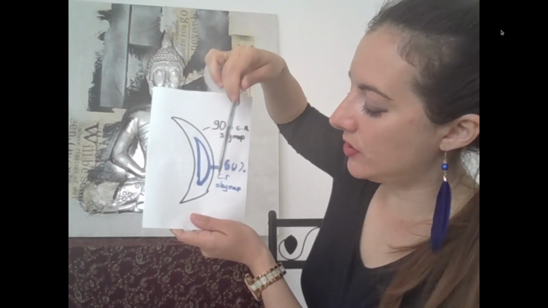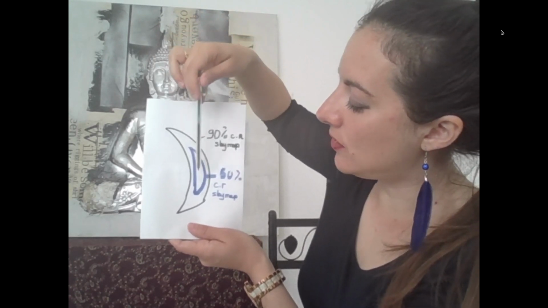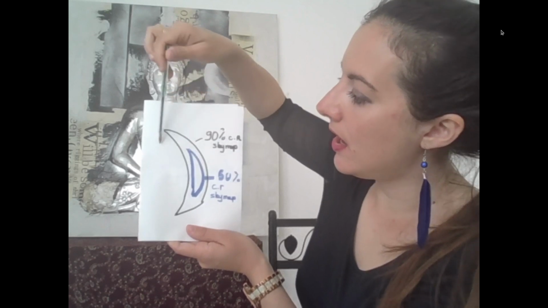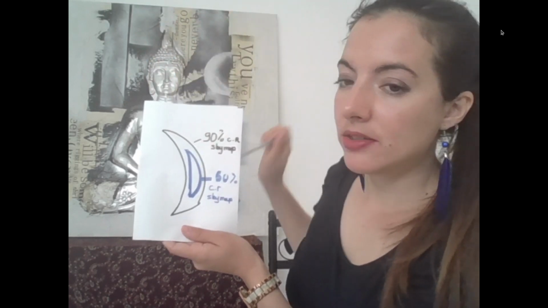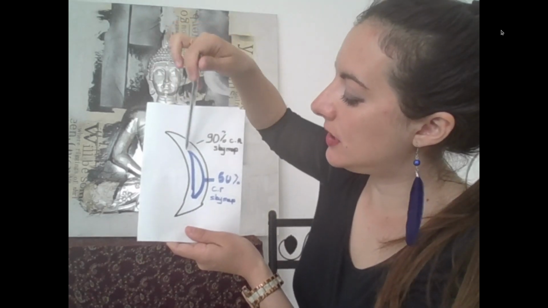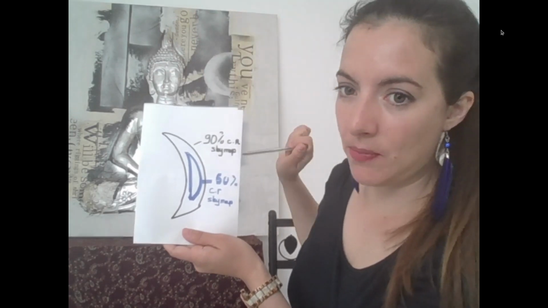50% credible region for the sky map. It means that there is a 50% chance that the source is within this area and 50% outside. Okay, so the sky map is just the area of the sky delimited by a certain confidence number.